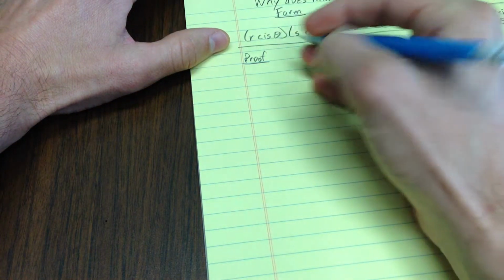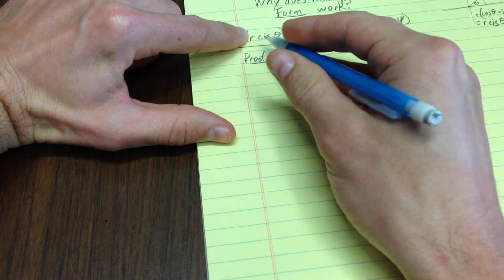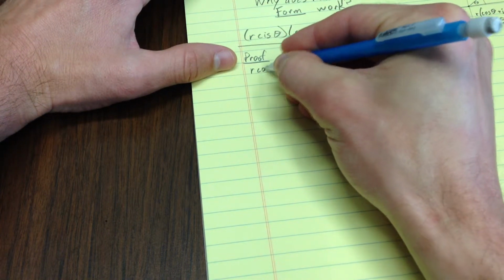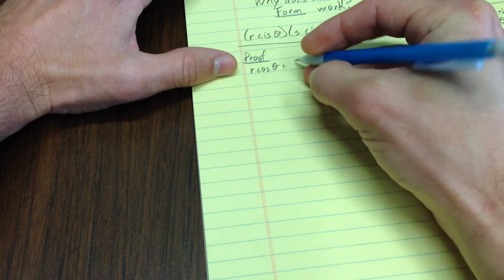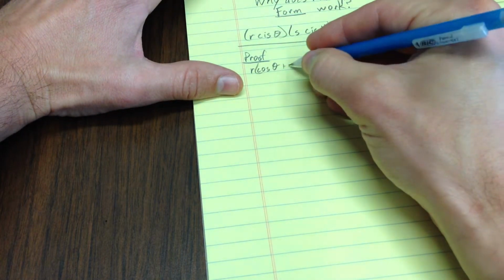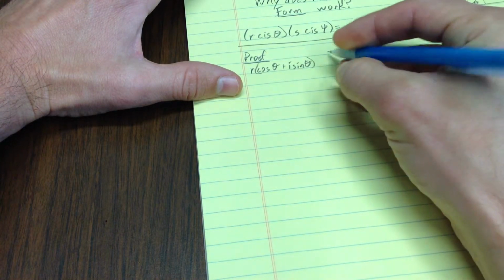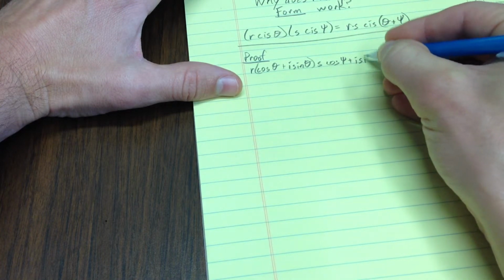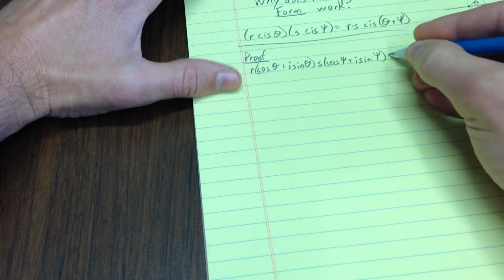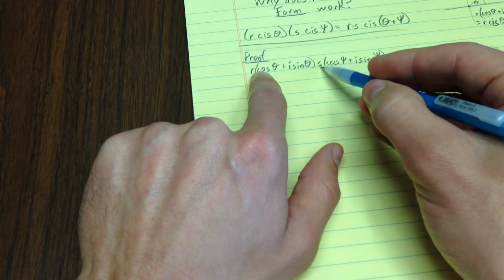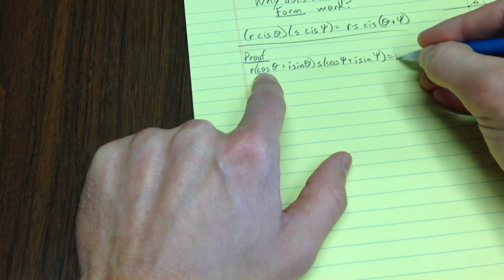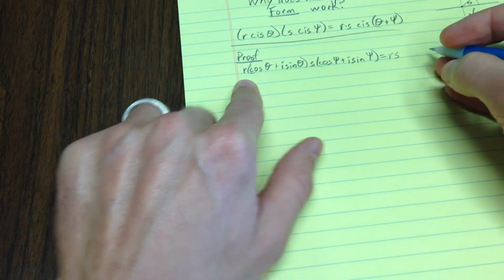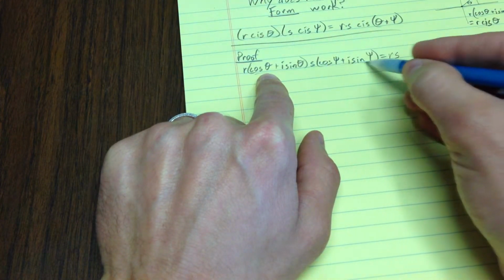Okay? So, looking at the left-hand side of this, we're going to start at the left-hand side and hopefully work our way to the right-hand side. So if I've got r cosine theta plus i sine theta times s cosine psi plus i sine psi. Okay? Well, hopefully you can see that since everything is commutative here, that s comes through. So we have r times s. That's probably not so surprising. You multiply and the magnitudes get multiplied. But then you have this piece times that piece.